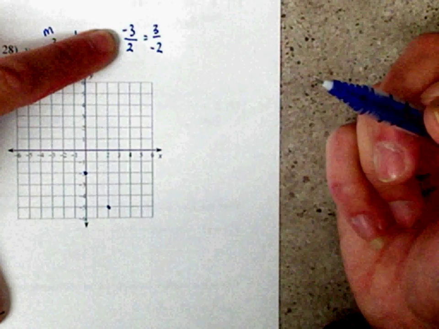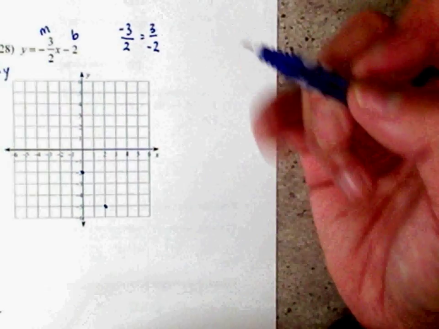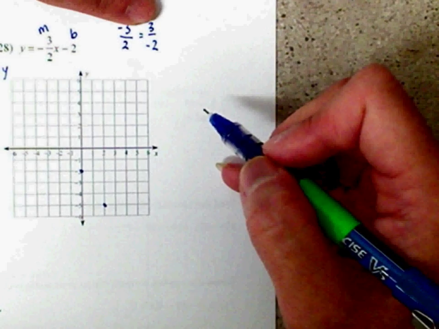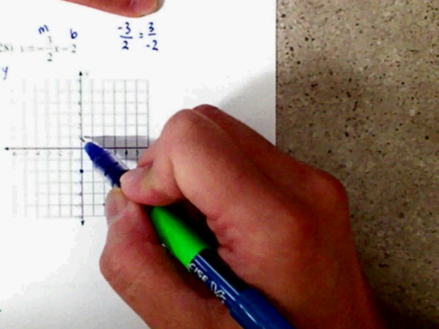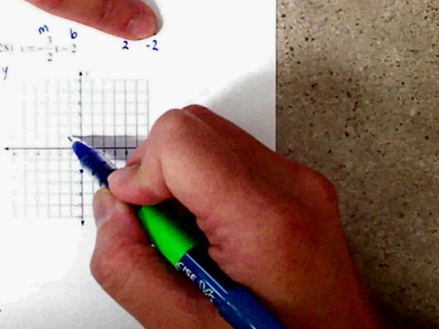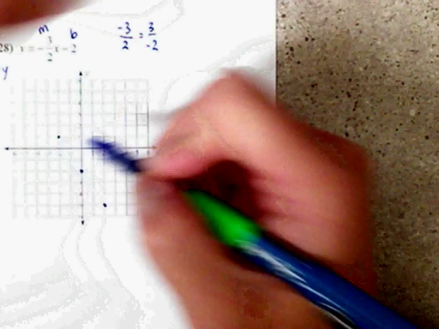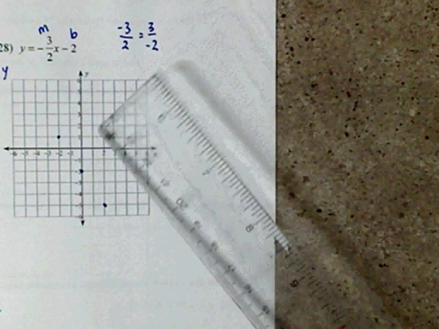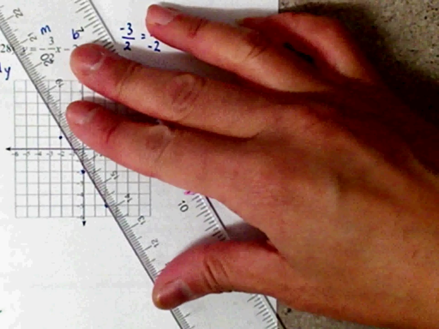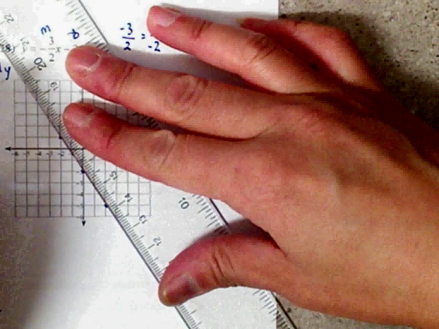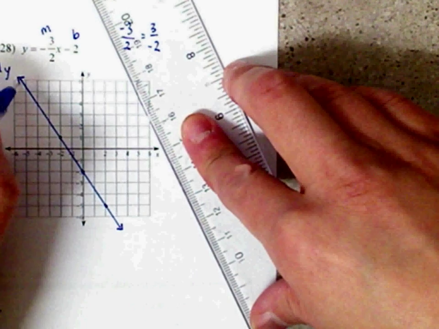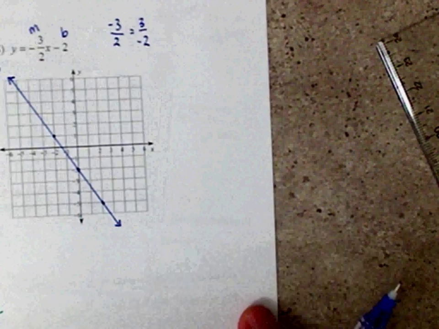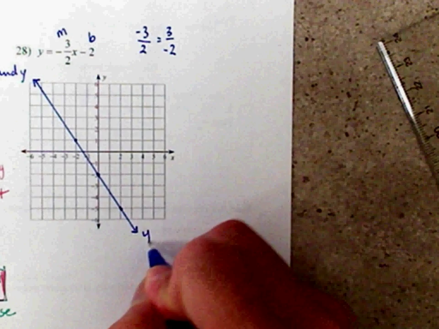See how you have your 2 points? But what if I use this one over here? From -2, you're going to go up 3: 1, 2, 3. And 2 to the left: 1, 2. You see how it doesn't matter which one you use, okay? You still have a line. So connect those 3 points. 2 is all you need. 3 makes it pretty. And there you have your original linear function.